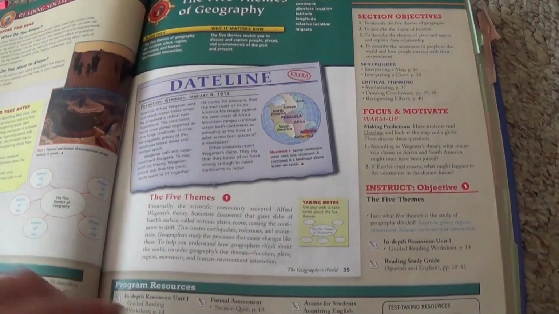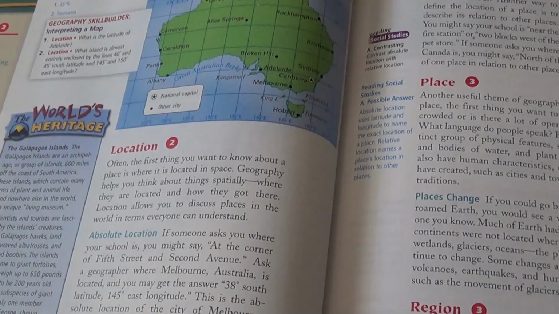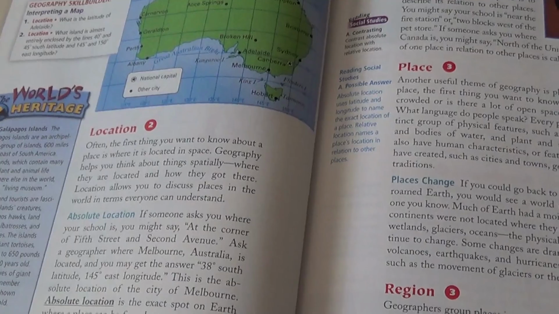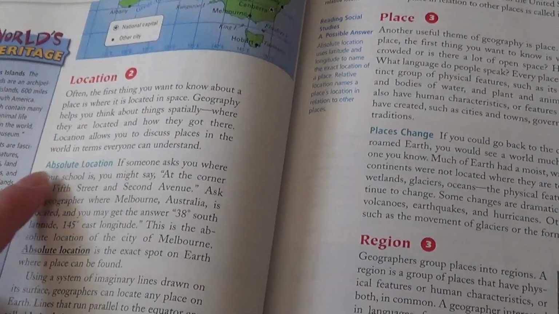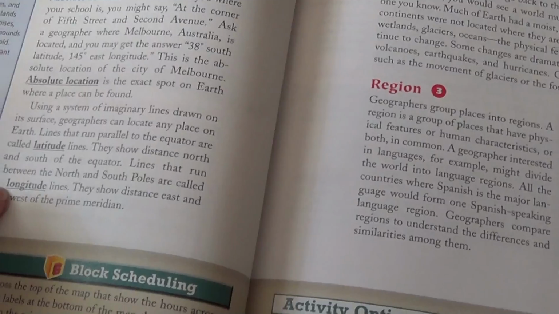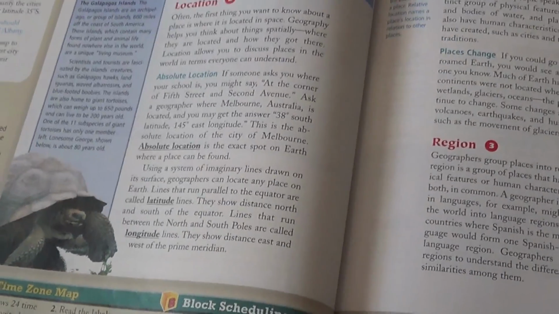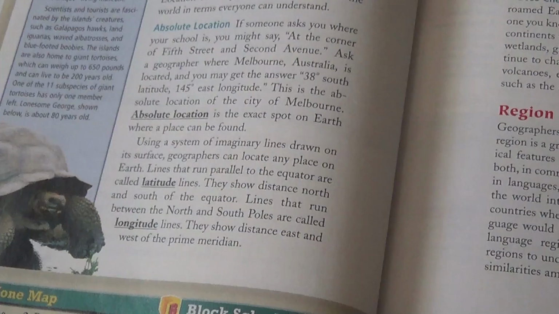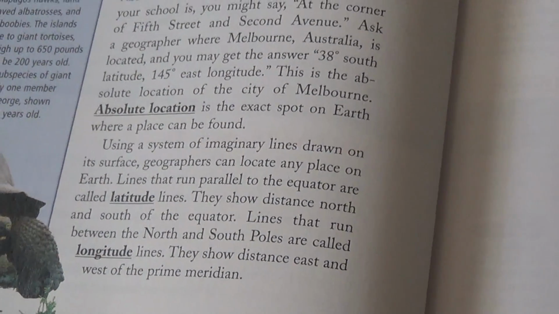Well, I might just start looking through these headings. I see it says the 5 themes. That doesn't sound like what I need. Here it says location. I do know latitude and longitude have something to do with location. So this is kind of a red flag saying, hey, look here. Then it does say absolute location. It does say absolute location here. It says latitude here, longitude, and then relative location here. So obviously I have now thought, you know what, I probably can just read at least this little part here, this paragraph or 2, maybe even just this paragraph, and find my answer on latitude and longitude.